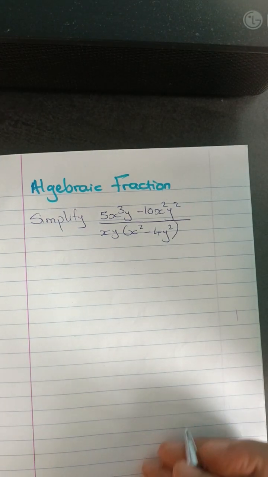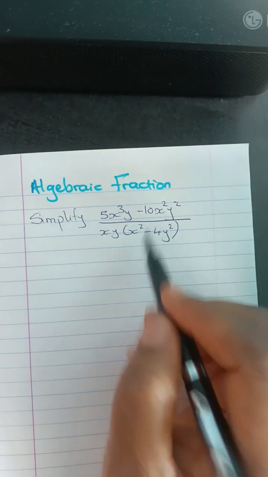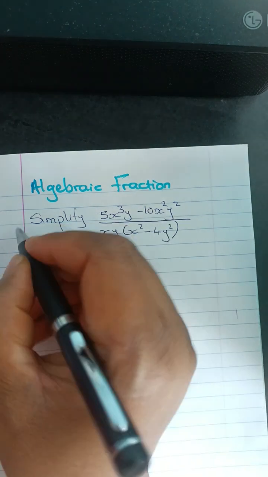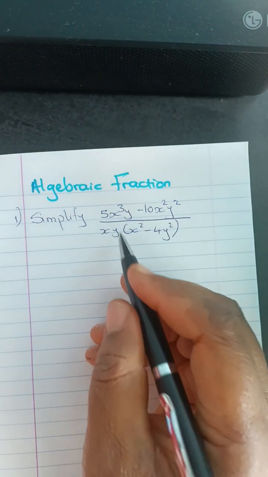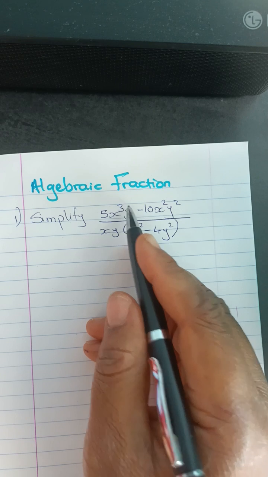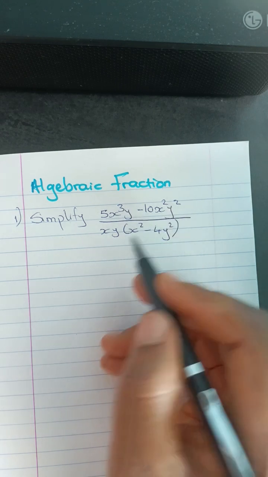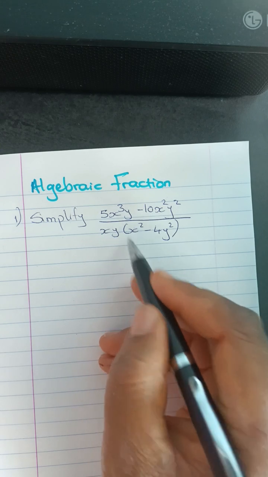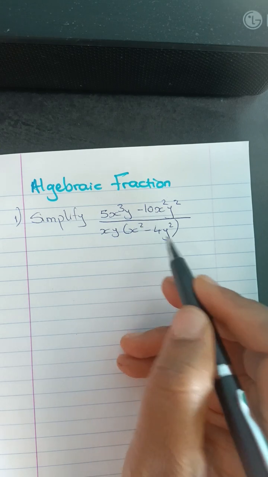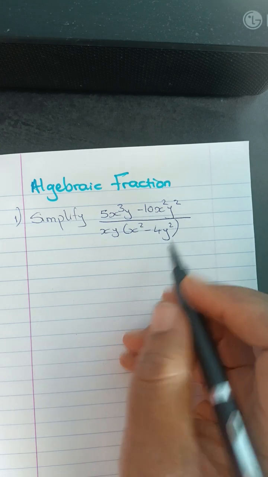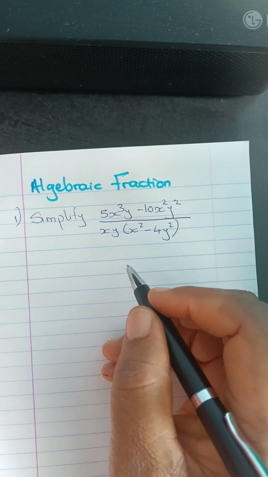Thank you so much. So let's solve this algebraic fraction. This is question number one: 5s raised to power 3 y minus 10s squared y squared over sy bracket open s squared minus 4y squared bracket closes.